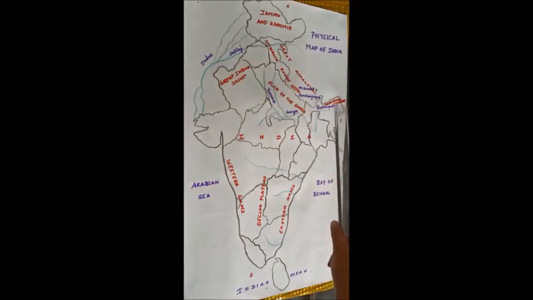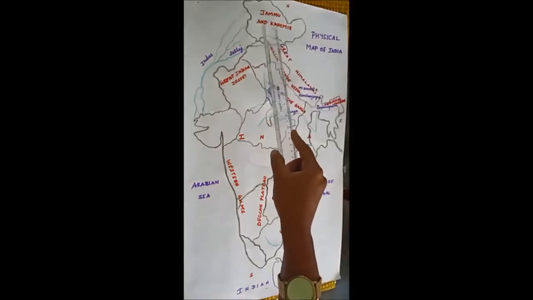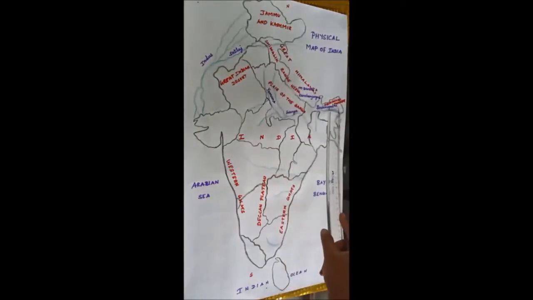I said it to you right. This range of mountains stretches from Jammu and Kashmir to Arunachal Pradesh.